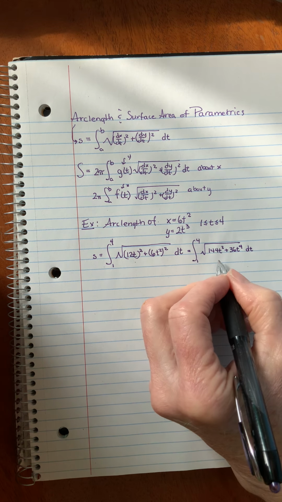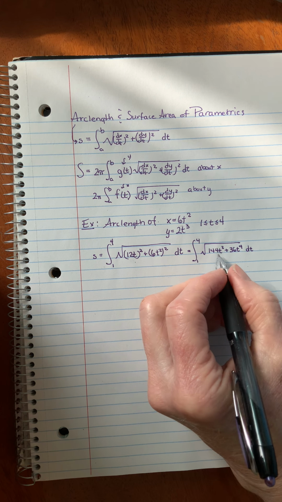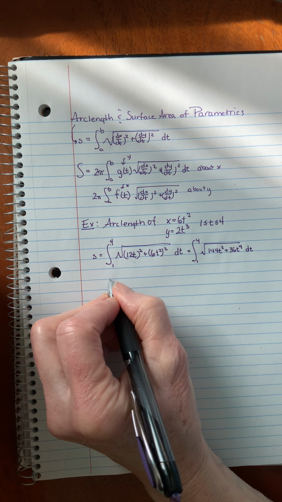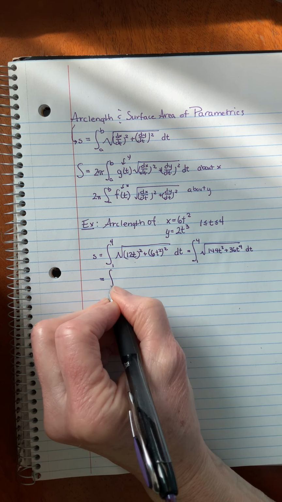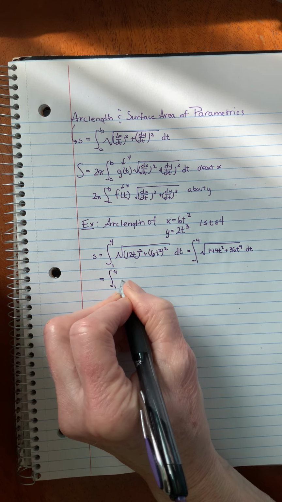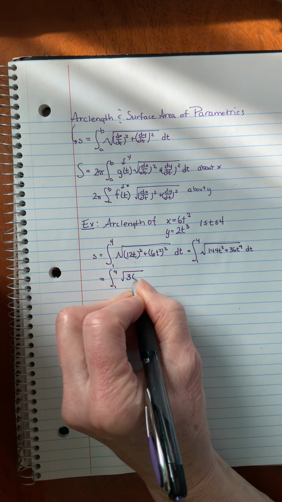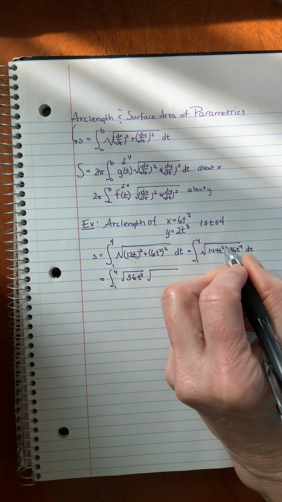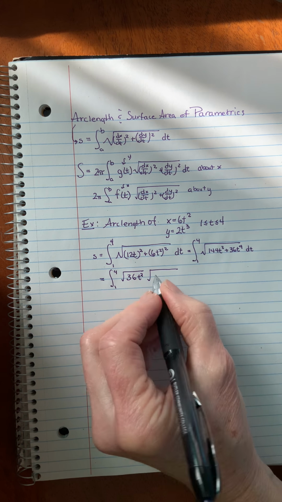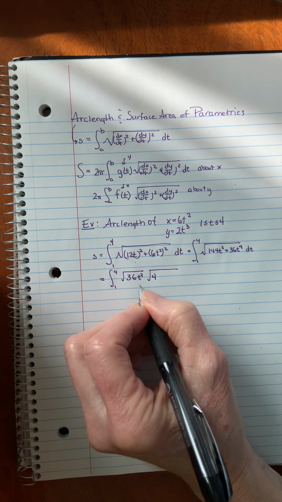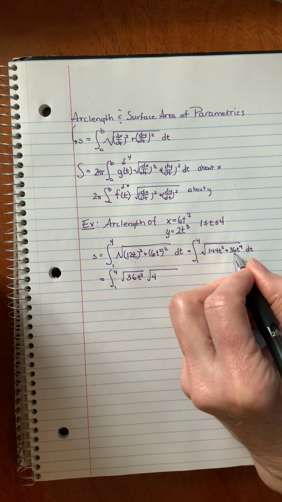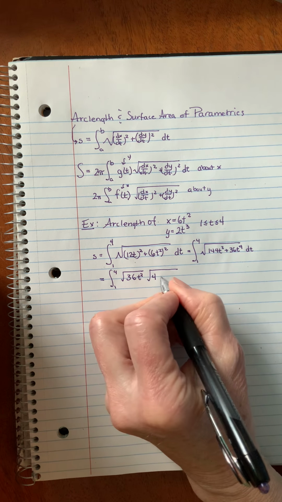Now I need to try to simplify that so I can integrate. I've got a common factor of 36t squared in the radical. So I've got the integral from 1 to 4. I've got the square root of 36t squared that I'm going to factor out. If I take 36t squared out of this, I'm left with 4. 4 times 36 is 144. t squared is already taken out. Here I took the 36, but I've got a plus t squared.